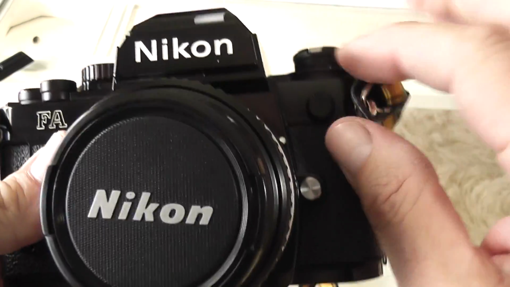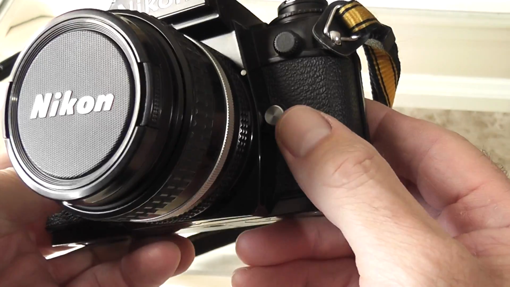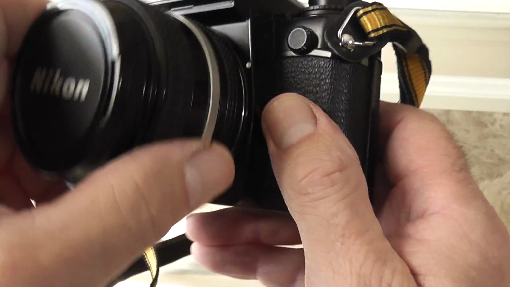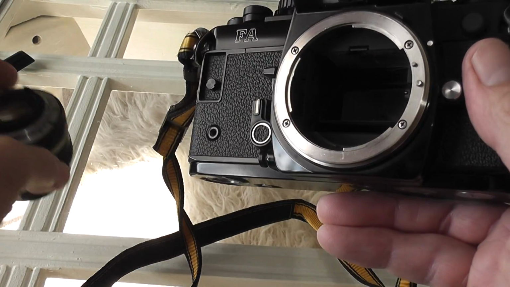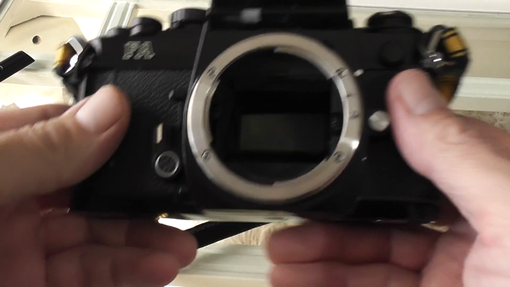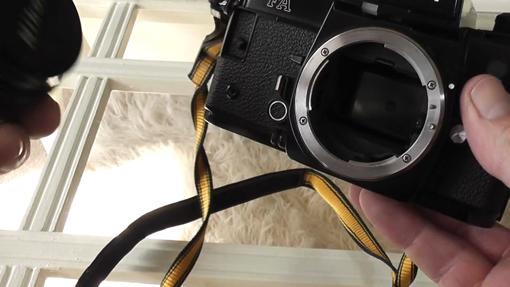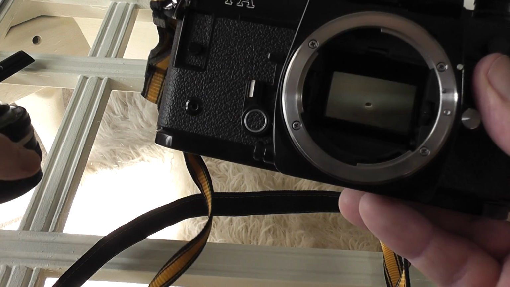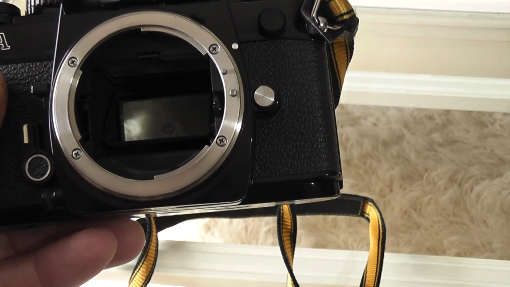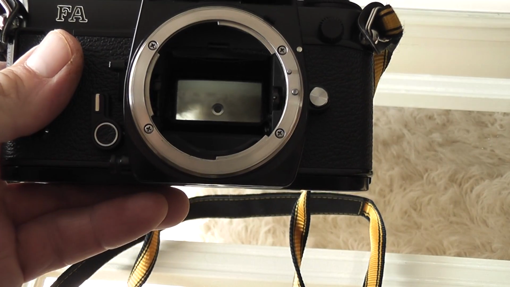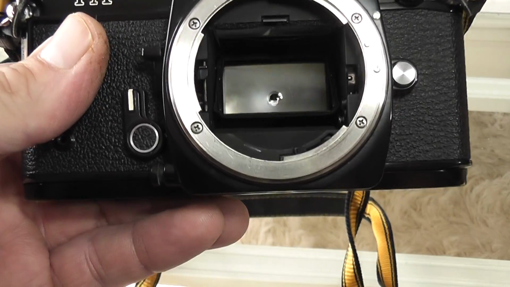On the right side here you've got a PC sync socket for attaching an external flash, and you've got the lens mount release. Now I'm going to show you the mount on this camera, because as I say it is the most advanced manual focus camera they ever made, and it's one of the few that can use manual focus lenses in programmed and shutter priority mode, and it does that by some extra little features, and I might need another little light to show you this actually. So it's going to be difficult for me to show you all this, but I'll do my best.